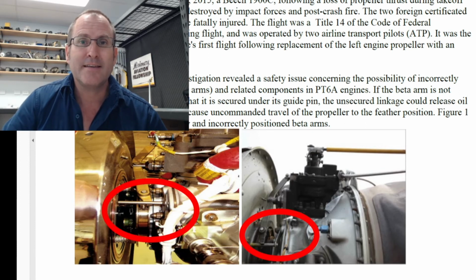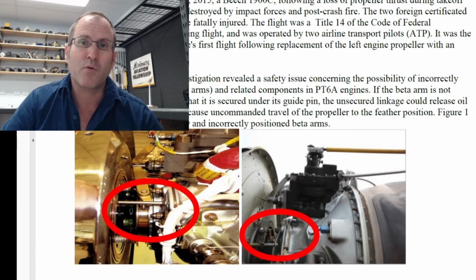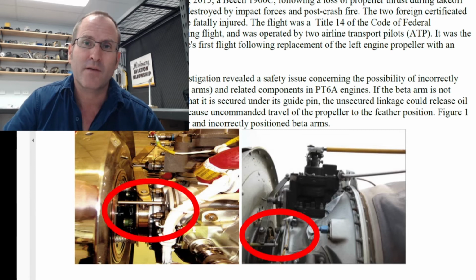Now, in this setup, if the carbon block came out of the propeller feedback ring, the beta valve could dump all the oil pressure from the propeller, and it could go into a fine pitch or feathered state, which is probably what happened in the accident for the Beech 1900, because it crashed shortly after takeoff.